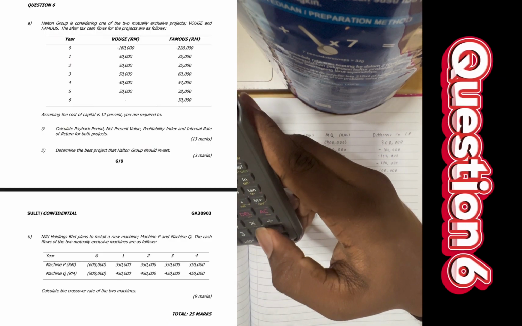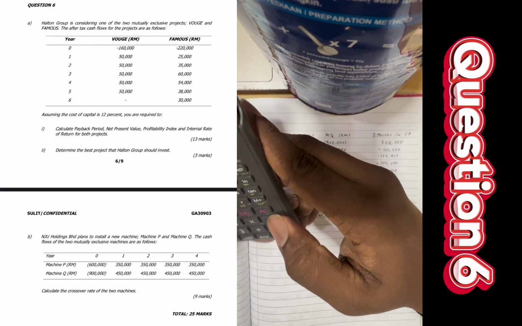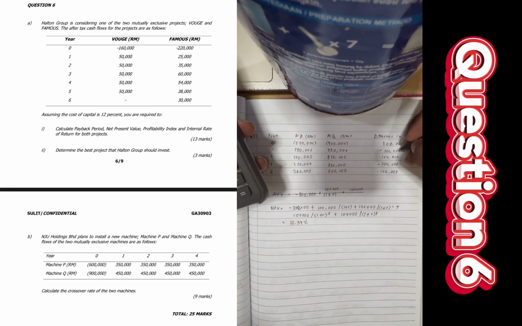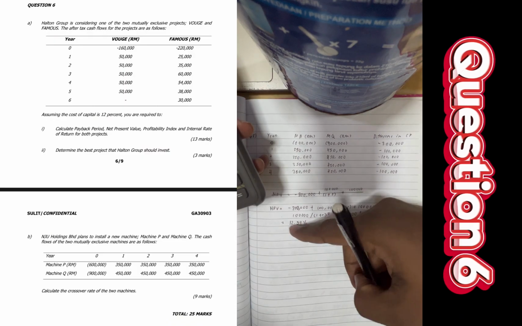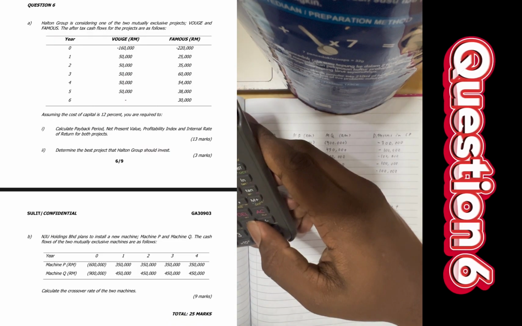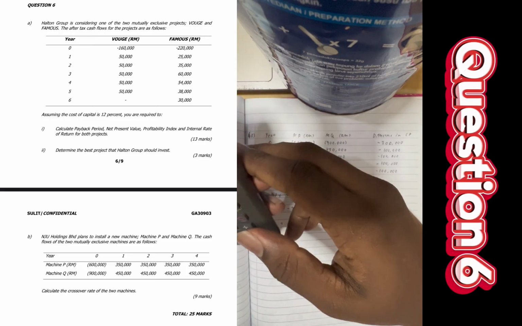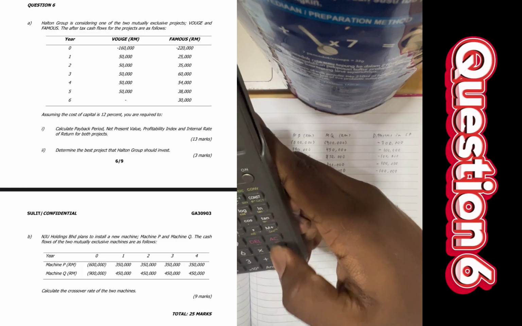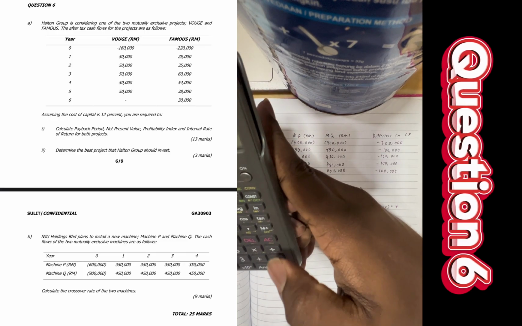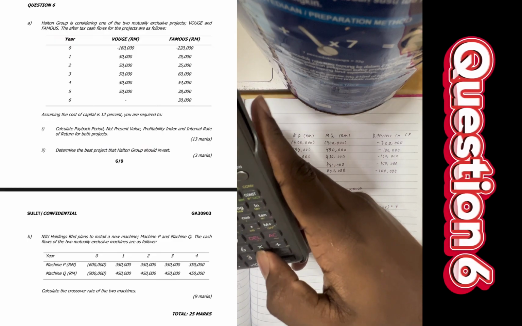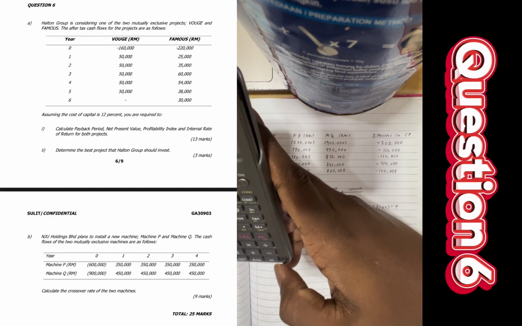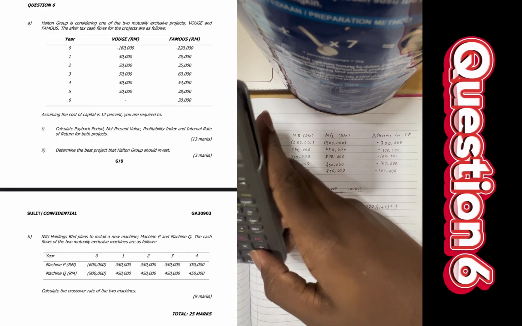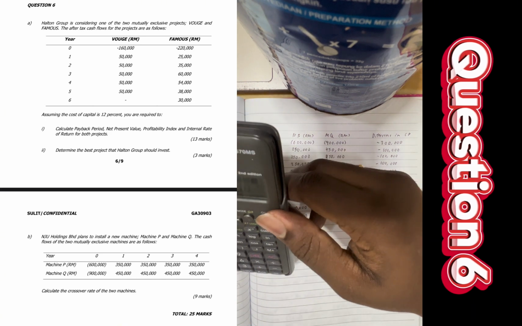The 300,000 will be the initial investment, which means they have to pay back all the amount, so it converts to negative. Then 100,000 divided by 1, also 100,000, also 100,000, also 100,000.